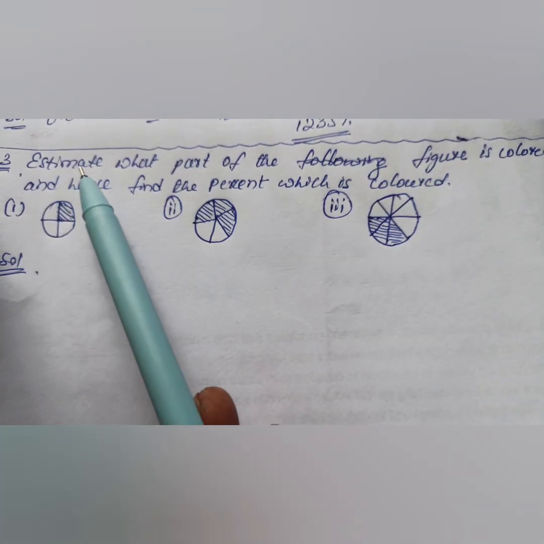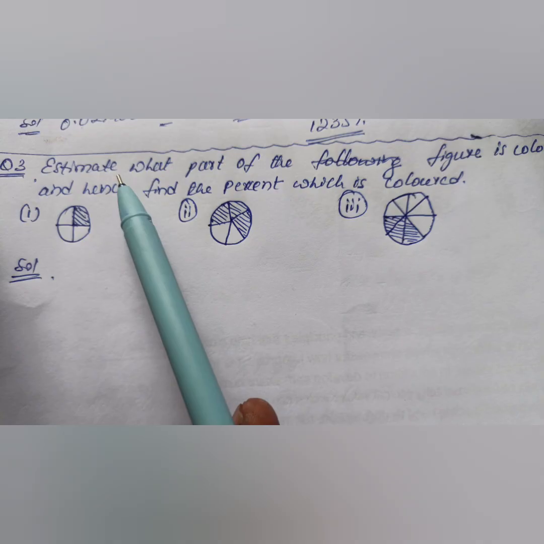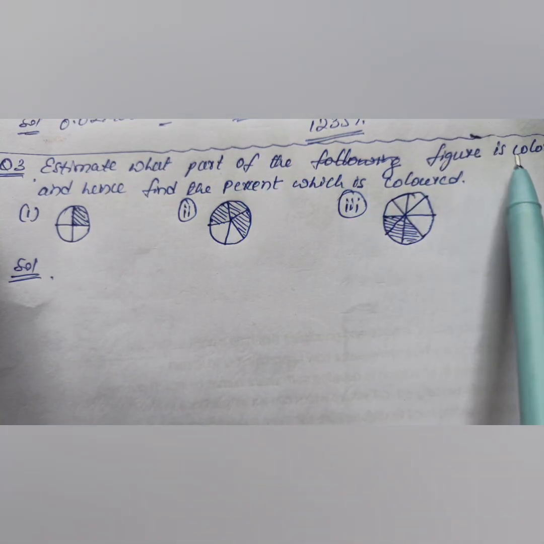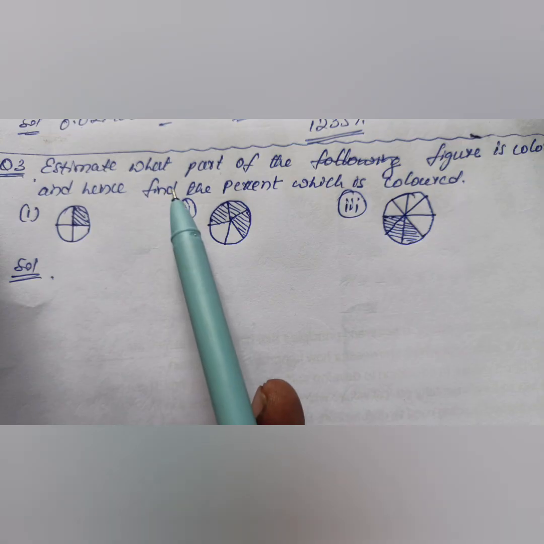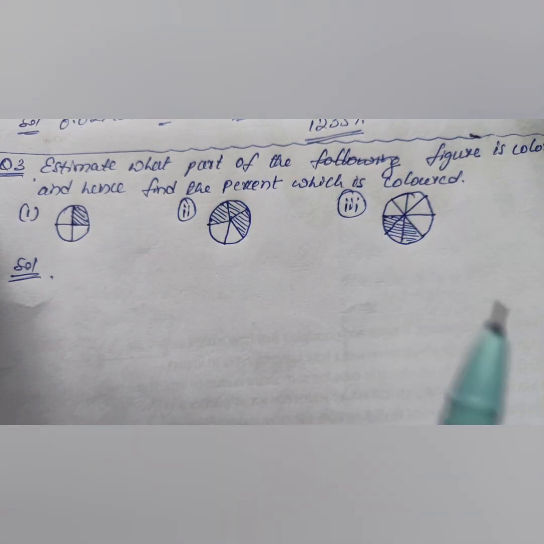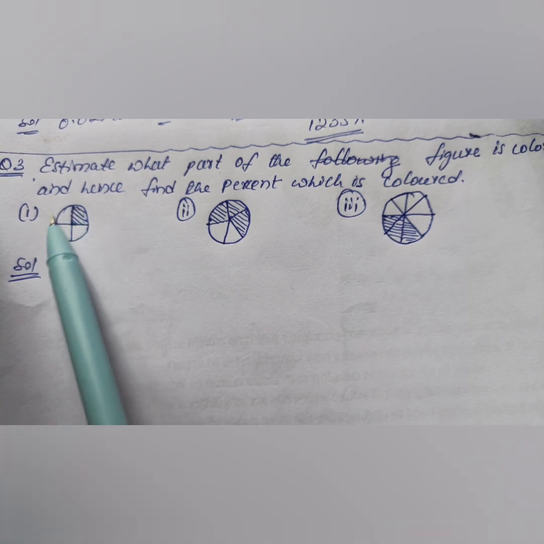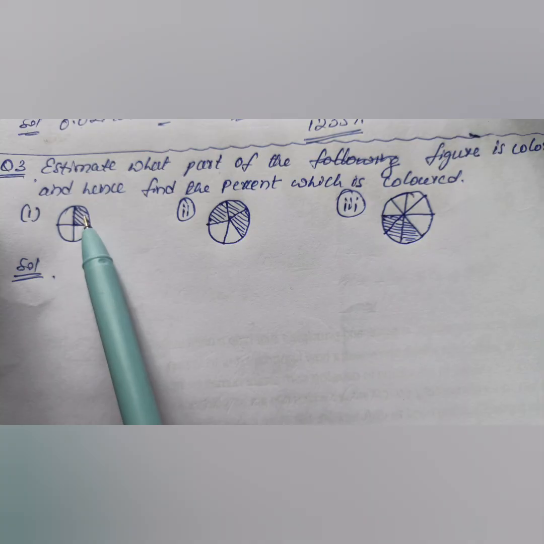Question 3. Estimate what part of the figure is colored and hence find the percentage which is colored. So what he is saying is, we need to check. This is the part that is colored. So what percentage of this total is colored? We need to find the percentage of this part.